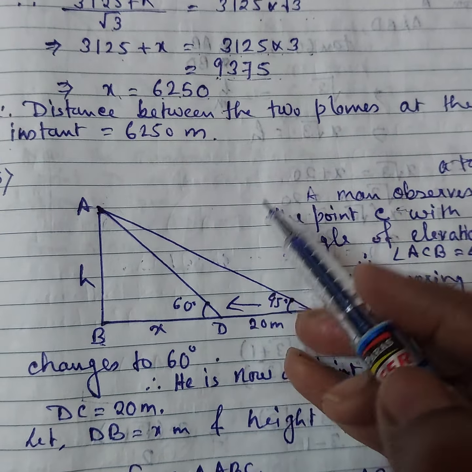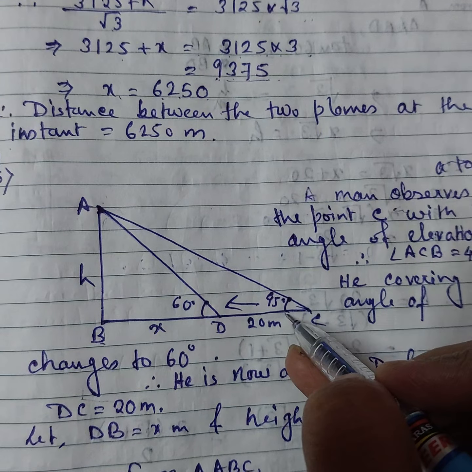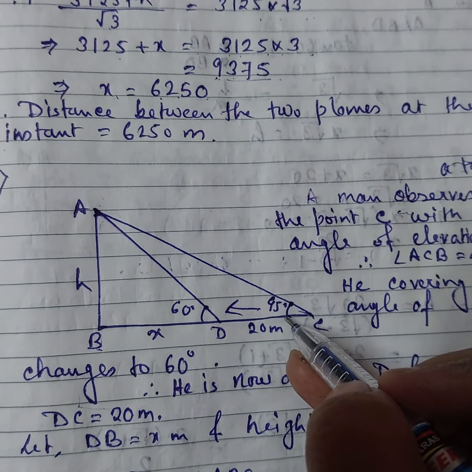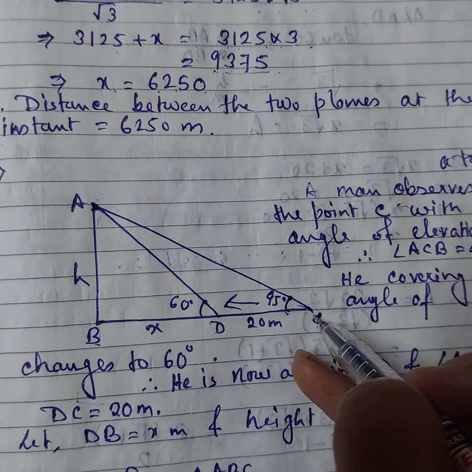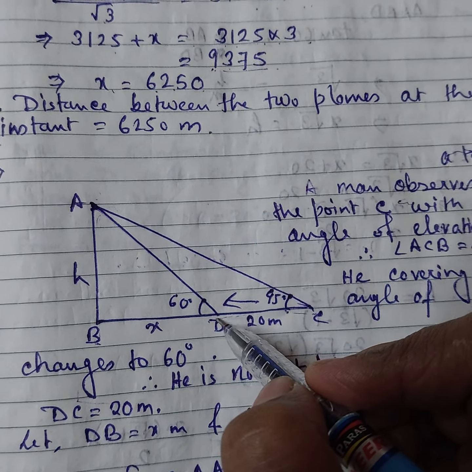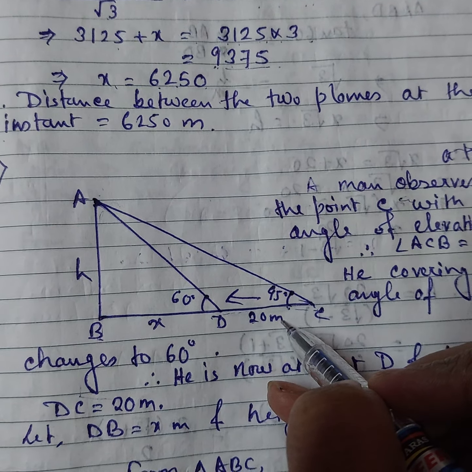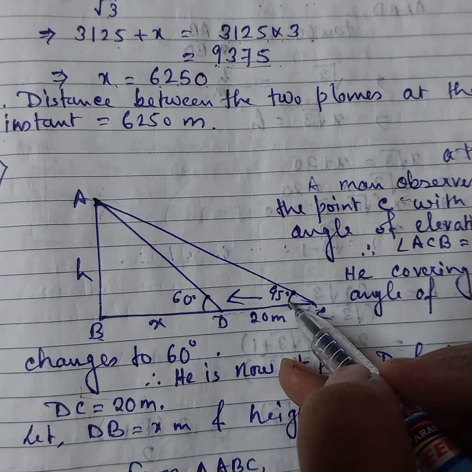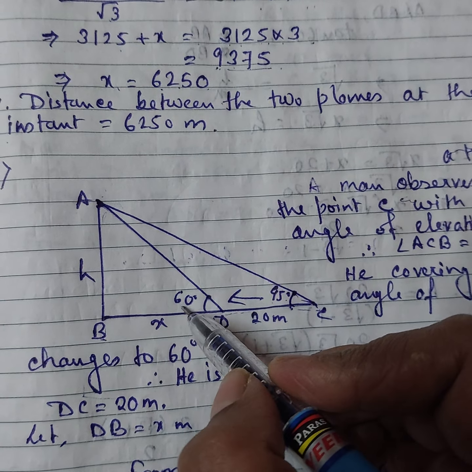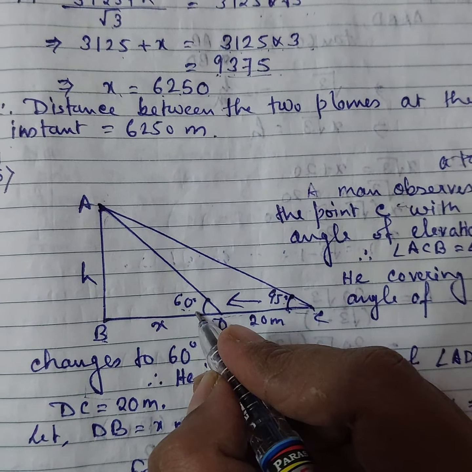So there will be an angle of elevation, and the angle of elevation is 45 degrees. Now the man walks in a horizontal line, covering 20 meters, and the angle of elevation changes from 45 degrees to 60 degrees. That means this smaller angle becomes a bigger angle.